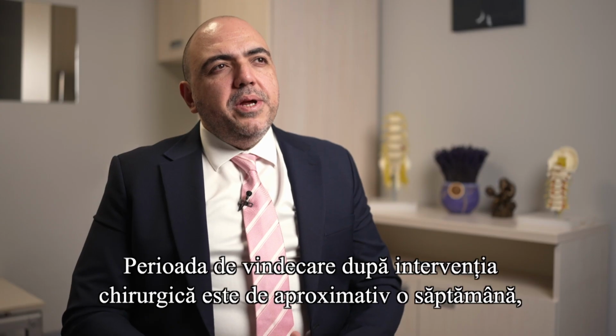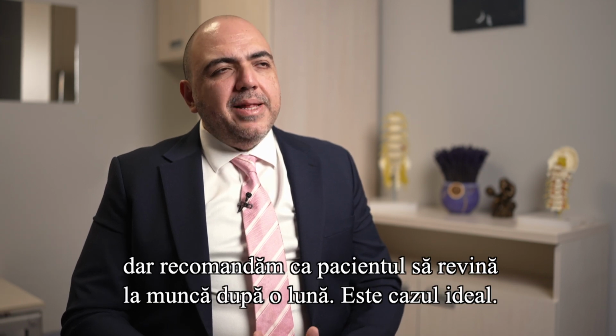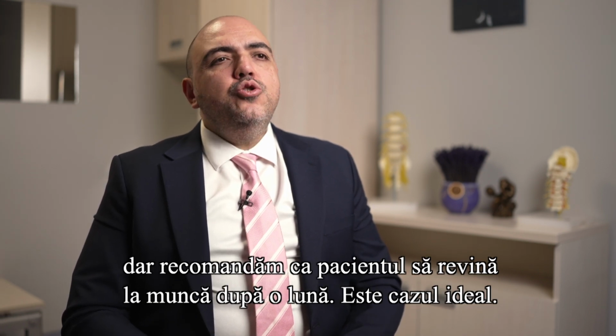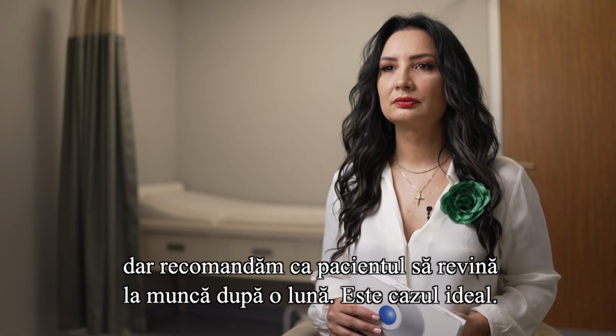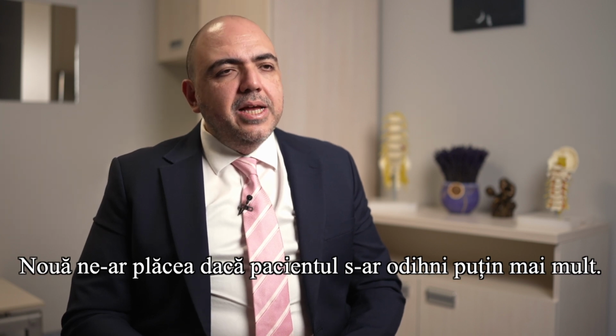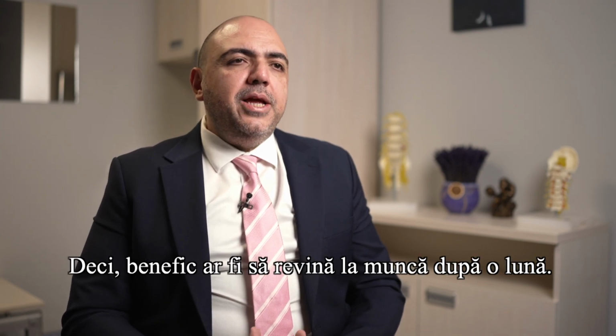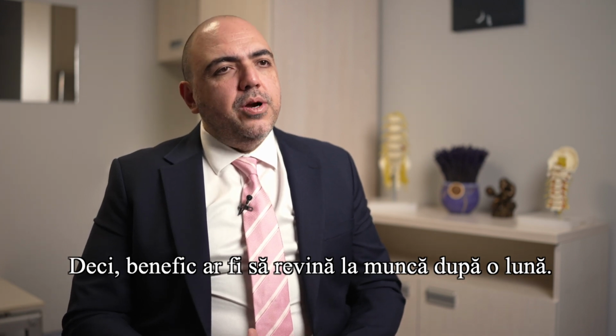The healing period after lumbar or cervical disc surgery is about 1 week. But we recommend that the patient go back to work after 1 month. It's more ideal. After 1 week, she or he can do anything she likes, but we like the patient to rest a little bit more, so goes back to work after 1 month.